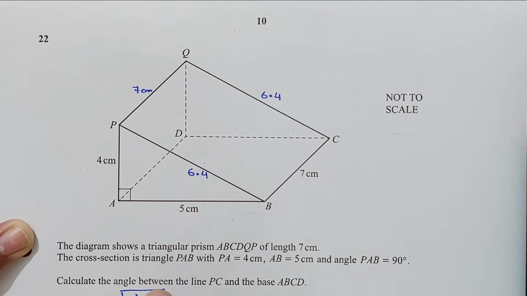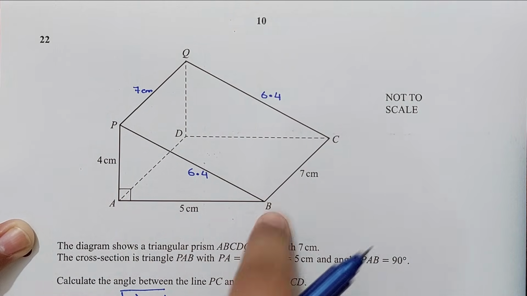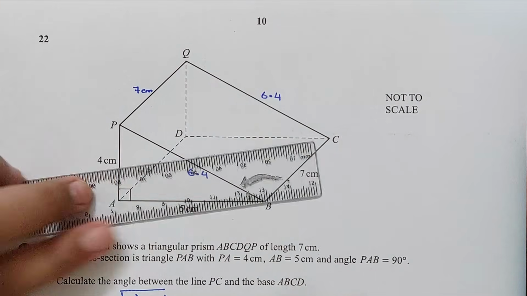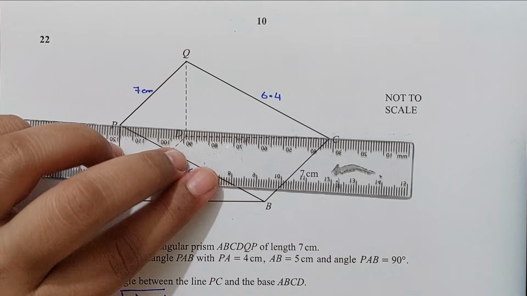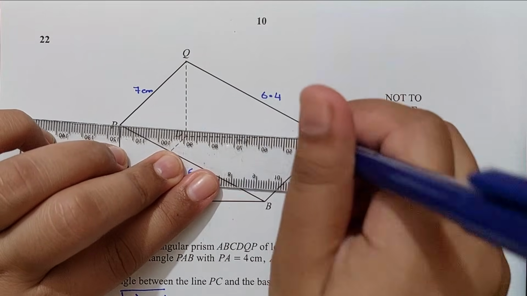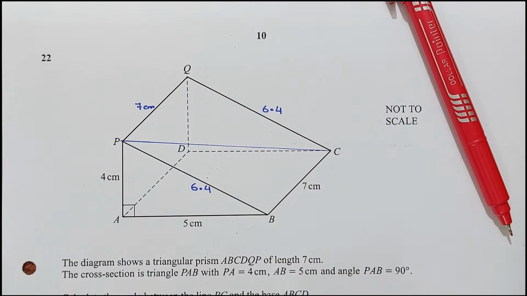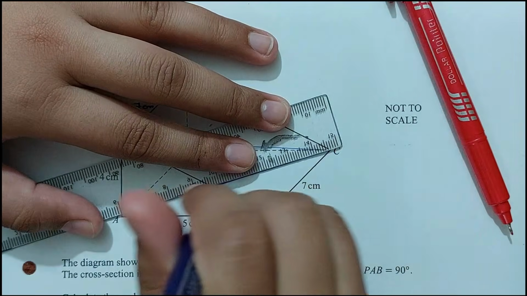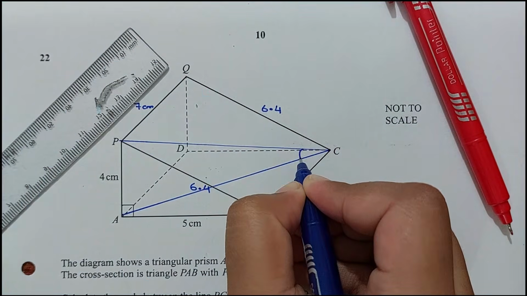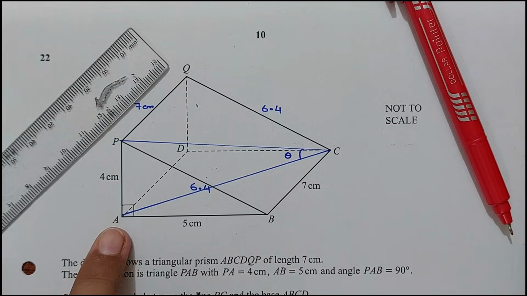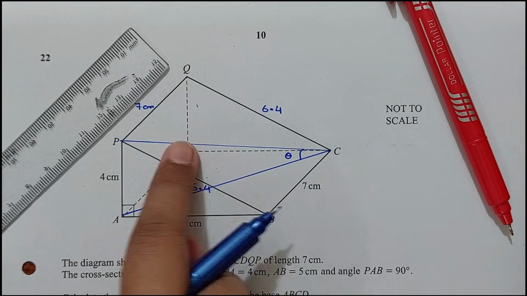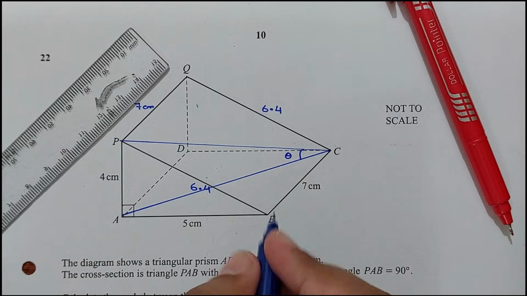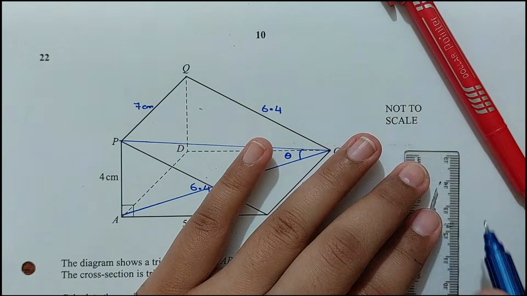Now calculate the angle between the line PC and the base ABCD. Let me connect PC and the base ABCD. We have to find this angle, theta. We know that ABCD is a rectangle. This is 5 and 5, 7 and 7. Let me draw this separately here.